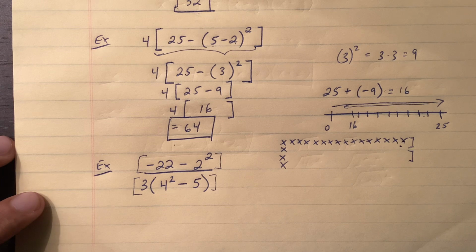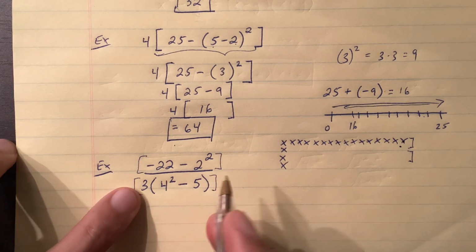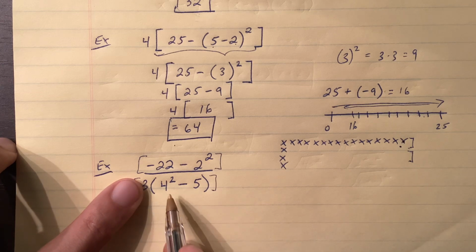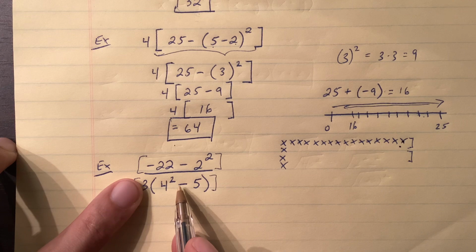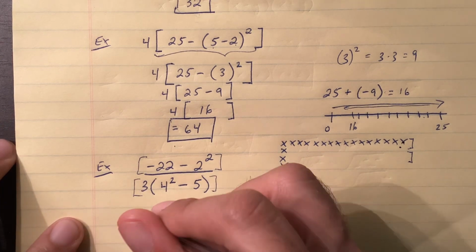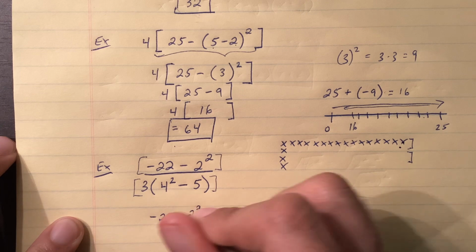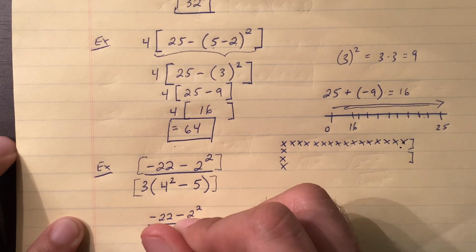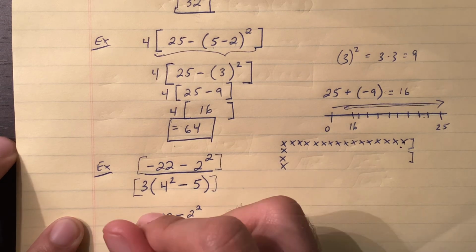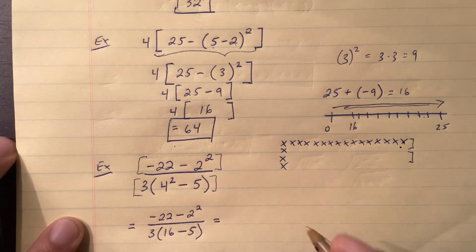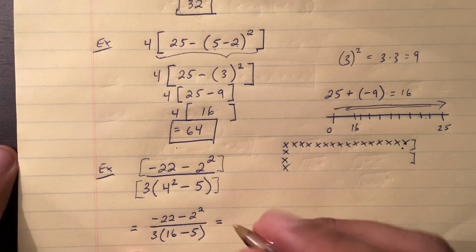All right. So we see parentheses down here. 4 squared minus 5. Let's deal inside the parentheses. After the parentheses, there's an exponent before the minus. So we're going to do 4 squared, which is 16. We still have the parentheses. 16 minus 5 is going to be 11.